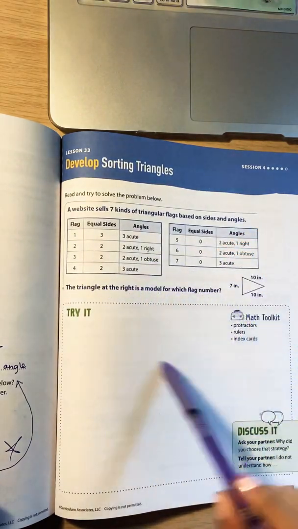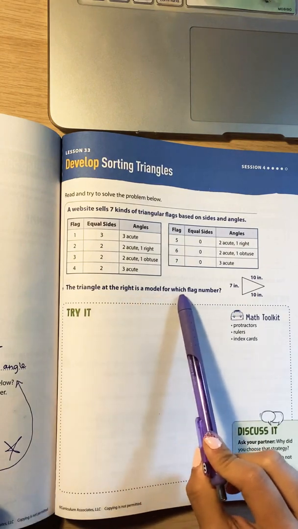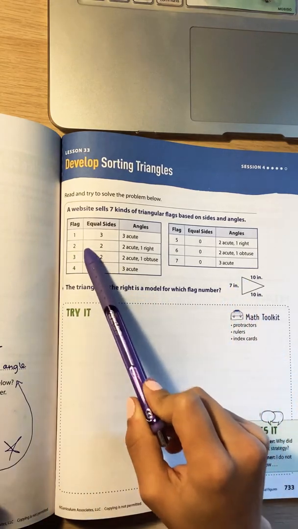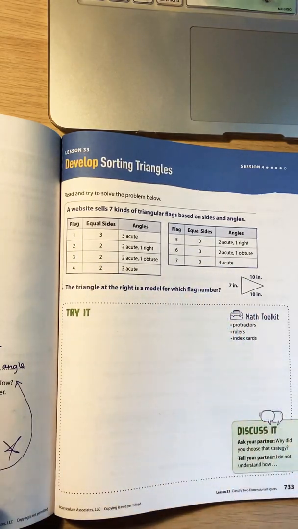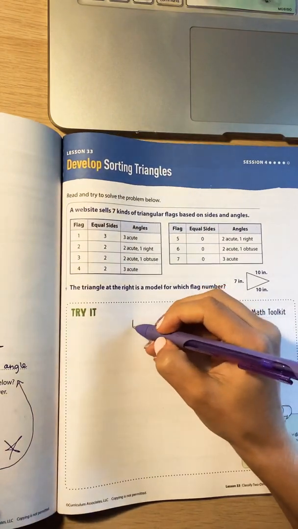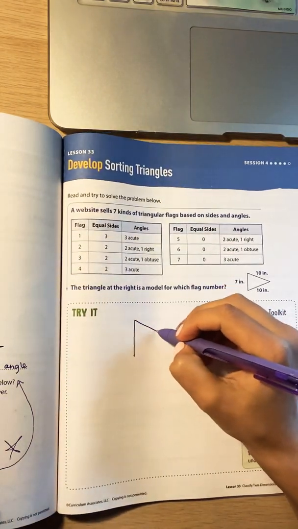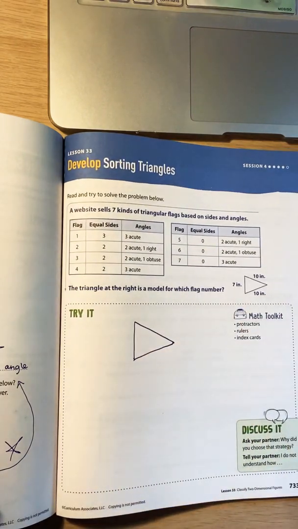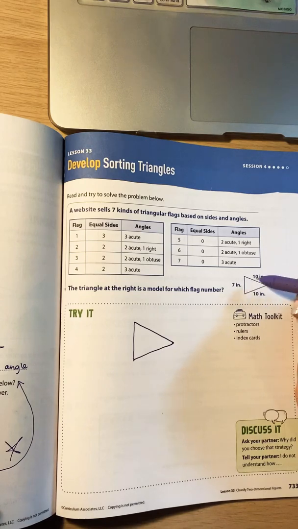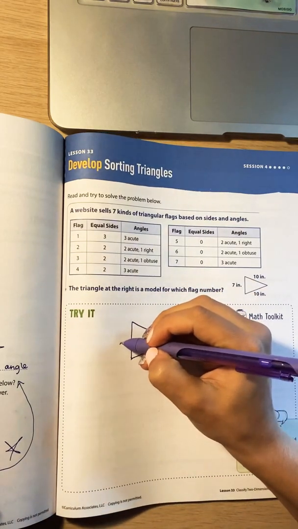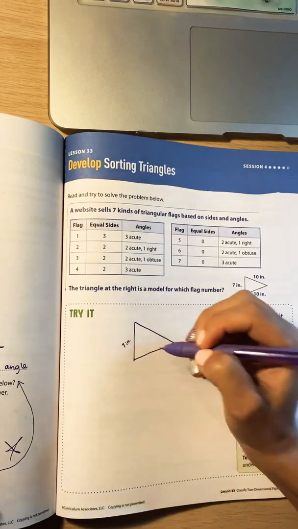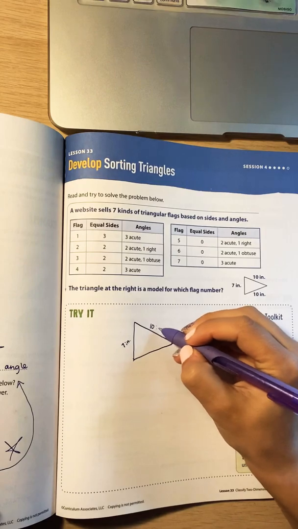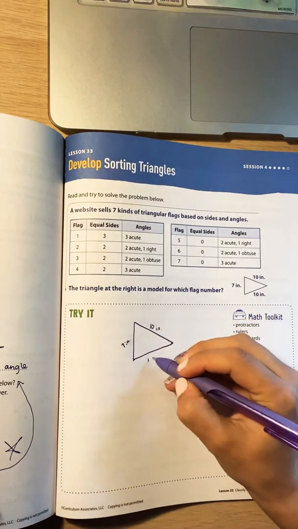Now our problem is right here. The triangle at the right is a model for which flag number? So this flag right here is that flag 1, 2, 3, 4, 5, 6, or 7. What we're going to do is redraw it a little bit larger on the page, and then take the labels that they gave me. They said this side was 7 inches. I'm just writing IN for inches like they did. This side was 10 inches, and this side was 10 inches.